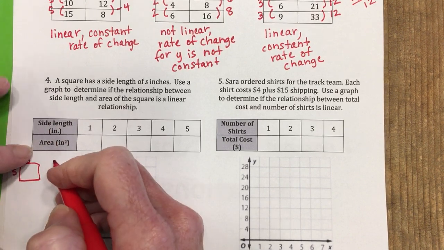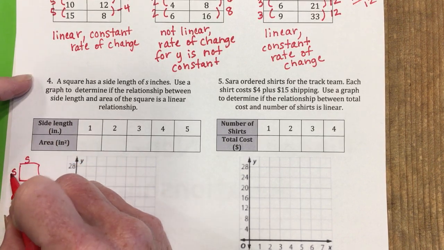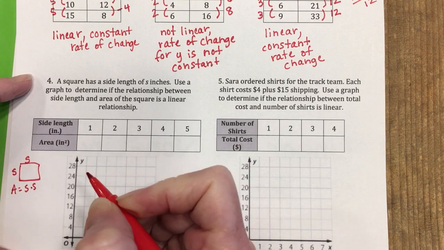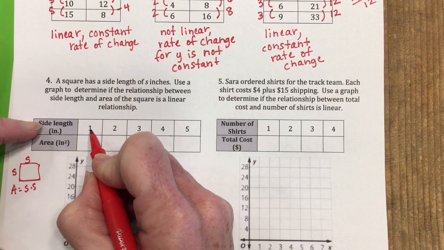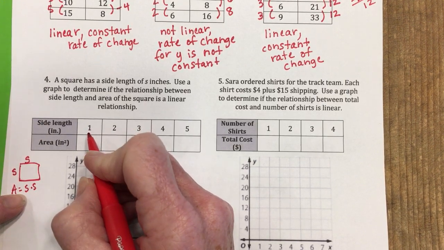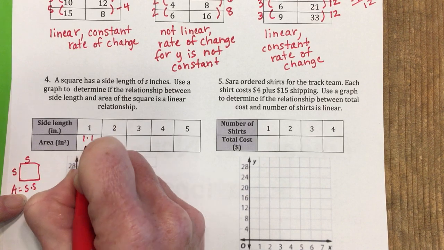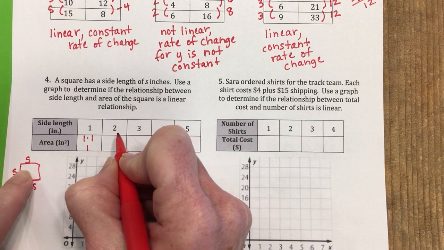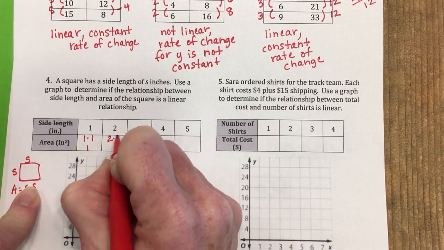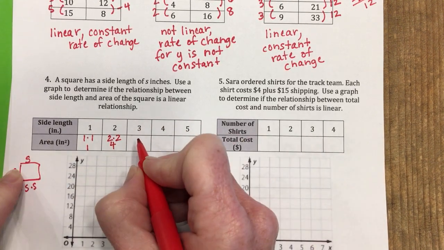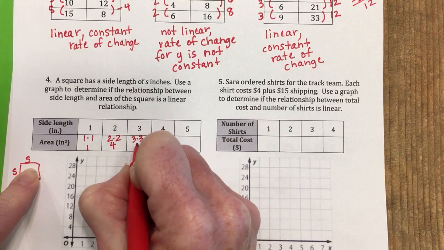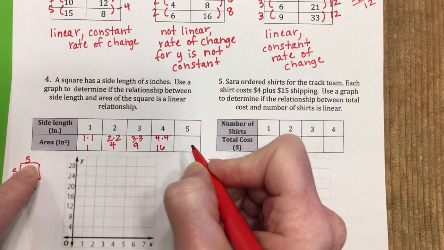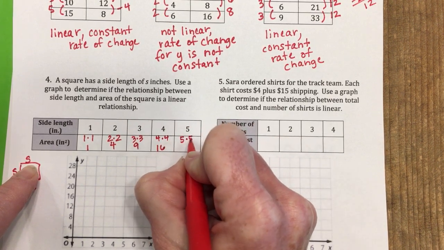Well, how do you find the area of a square? You just multiply the two sides together. S times s would be the area. So if the length is 1, then 1 times 1 would be what? 1, right? If the length is 2, so instead of s here, I have a 2, 2 times 2 would be 4. If it's 3, then 3 times 3 would be 9. If it's 4, 4 times 4 would be 16. If it's 5, then 5 times 5 would be 25.